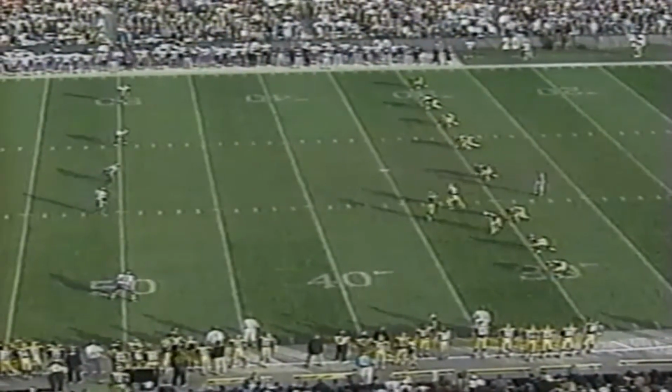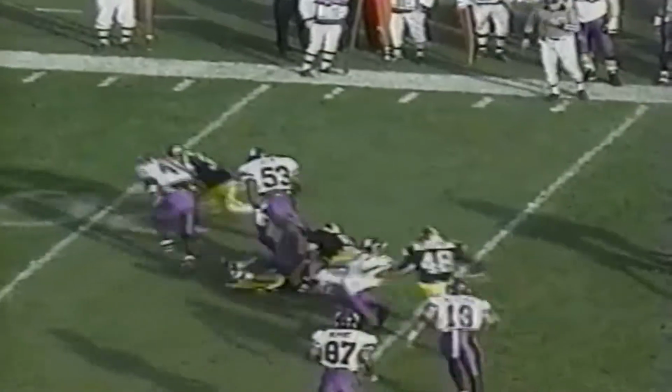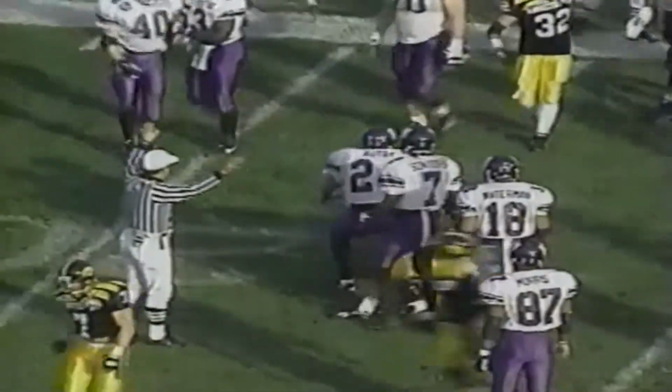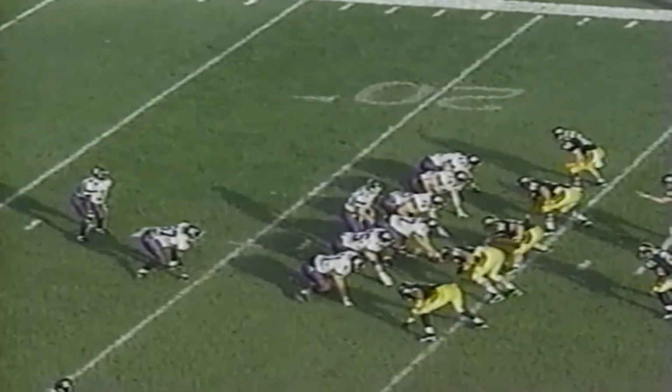Back to action in the second half. Northwestern will receive. Iowa kicks off, defends the south goal. Romano kicks off. Autry takes it, gets out over the 20, and is belted down before he can get to the 25. Northwestern 1st and 10 at the 24.